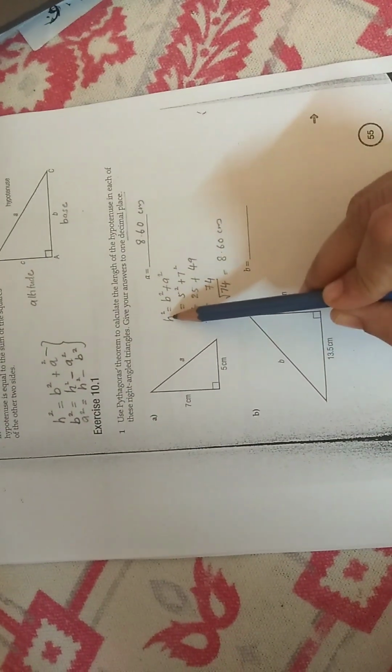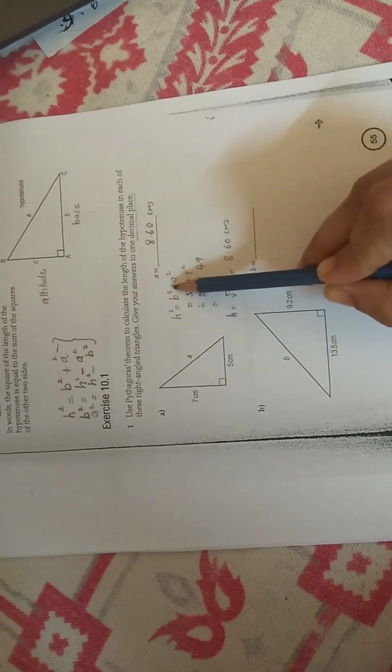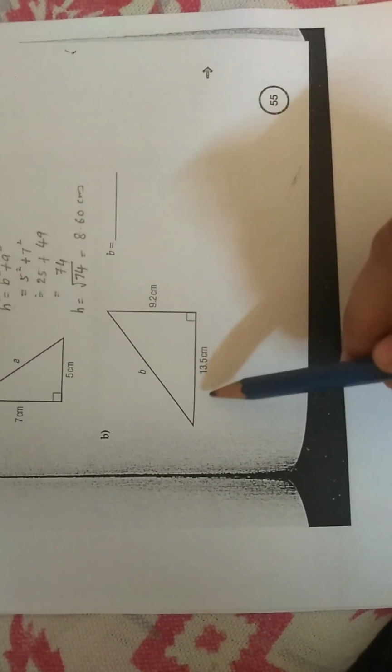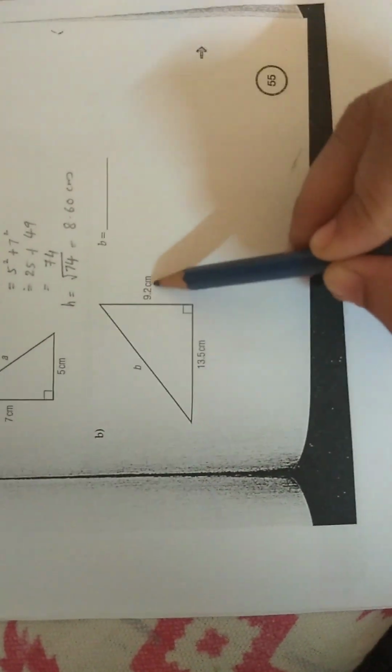Okay, the square root of 74 is 8.60 centimeter. 8.60 centimeter. So the only thing we need to remember is this equation. We need to find hypotenuse, so it's plus here. So we will see the next one. So we have a right angled triangle. The base is given, the altitude is given, hypotenuse is missing.